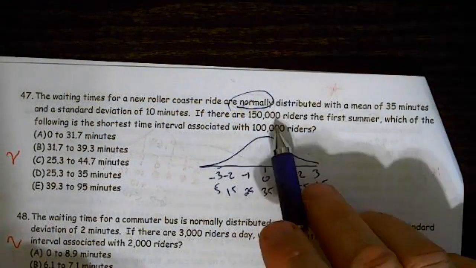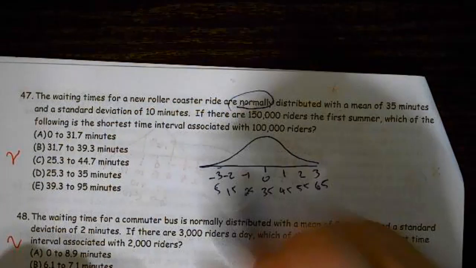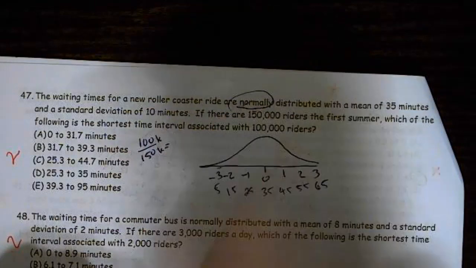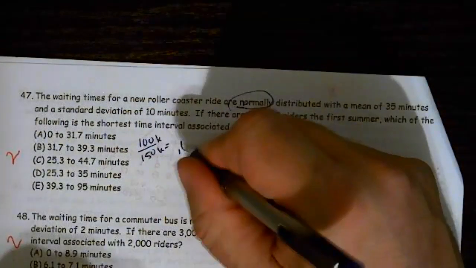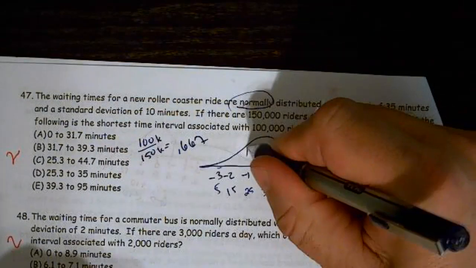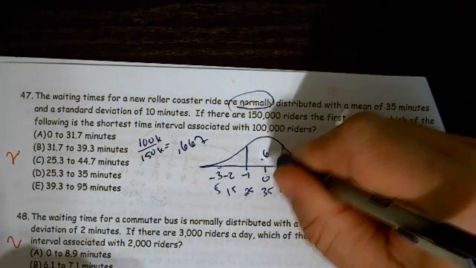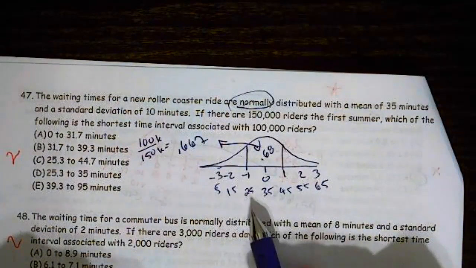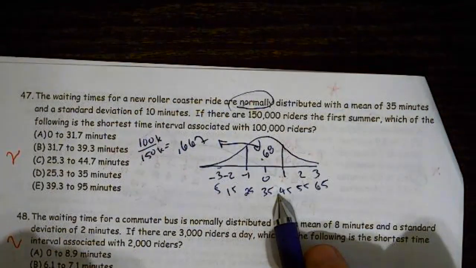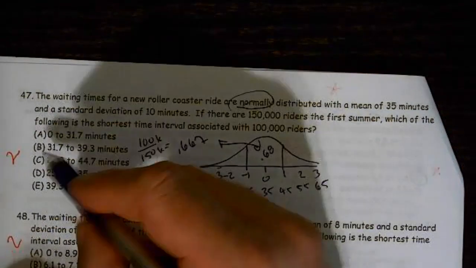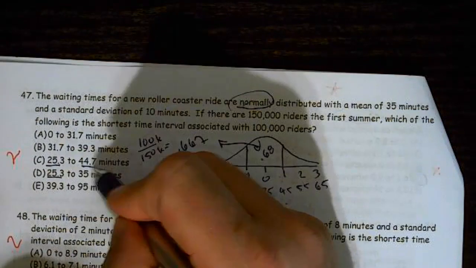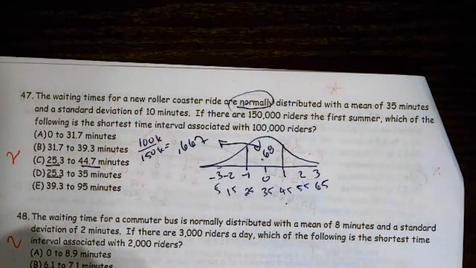So we want the proportion associated with 100 over 150. Well, that ends up being 0.667. And just like the previous one, this is 68%, which is not the same, but it's pretty close. So I need to be a little bit above 25 and a little bit below 45. The one that's a little bit above 25 is 25.3, and a little bit below 45 is 44.7. So that looks like that's my answer.